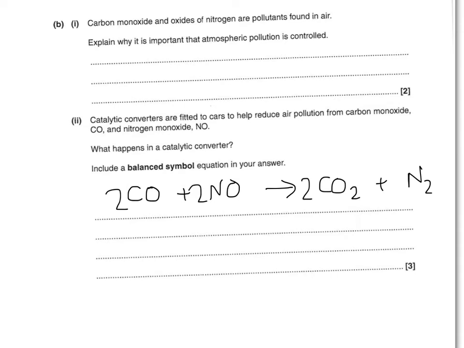So there's 1 mark for the formulae, 1 mark for the correct balancing, and then another mark for the description of the fact that carbon monoxide is converted into carbon dioxide. So there's your 3rd mark.